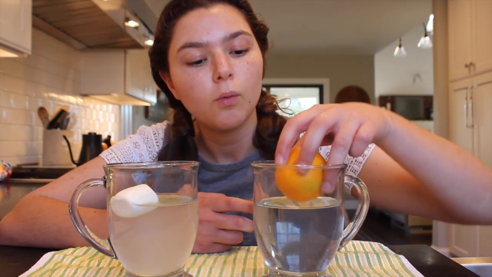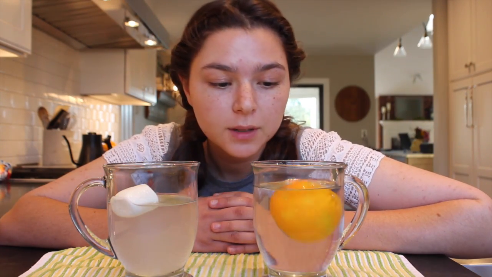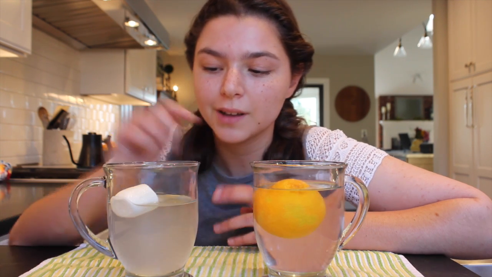So then, why does the marshmallow seem to be floating more than the orange? If they both float, shouldn't they equally be out of the water or in the water? What's different about these two? Why is this one out of water more than this one?